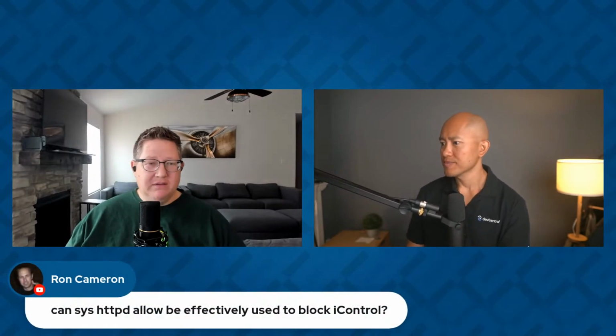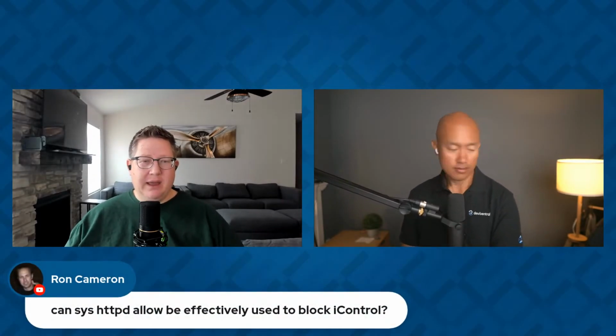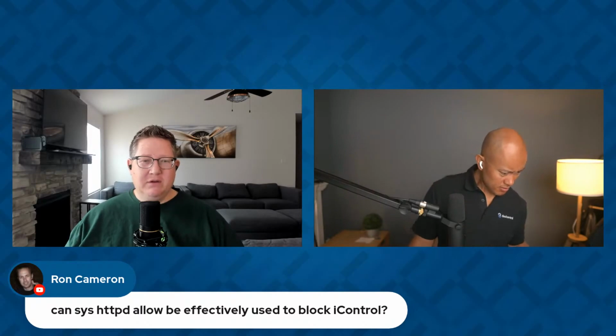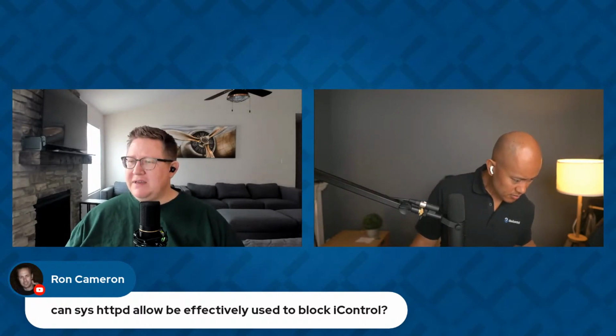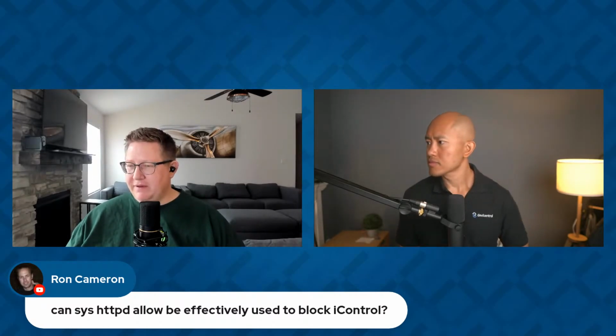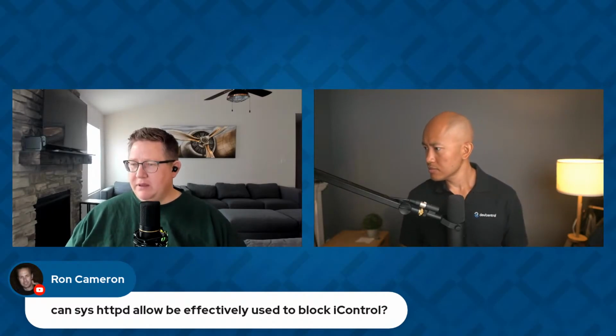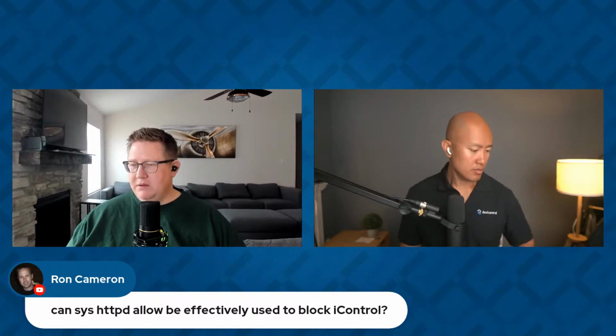We got another one in there from Ron: can sys httpd allow be effectively used to block? Okay, in the CVE there is a mitigation if you can't get to patching right away. Let me see if I can find that real quick. So in the sys httpd, they have the mitigation for that. Let me share that out real quick.